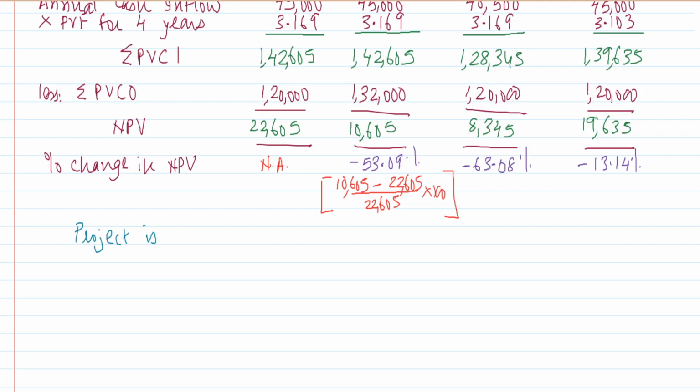Project is most sensitive to annual cash inflow, right? If annual cash inflow decreases by 10%, NPV falls by 63.08%. That's the reason it's the most sensitive.